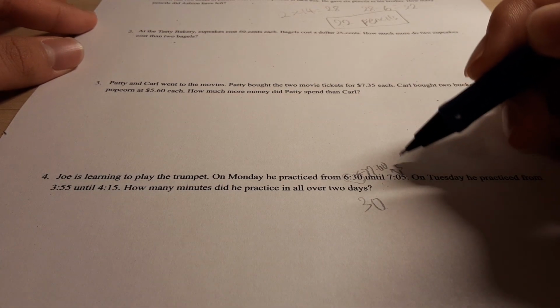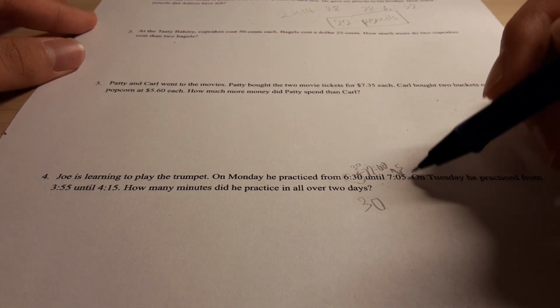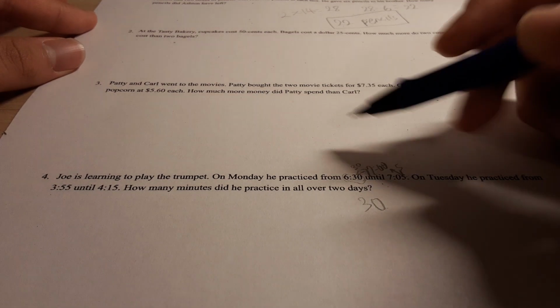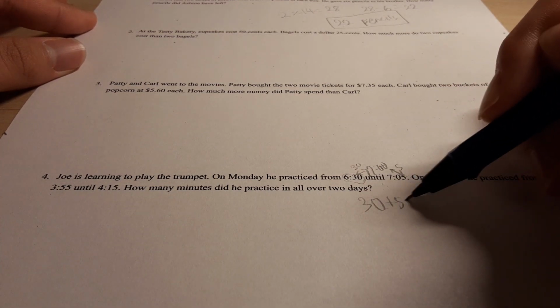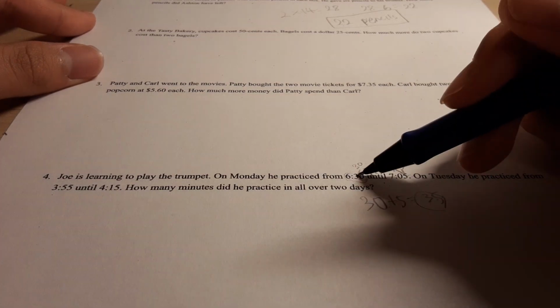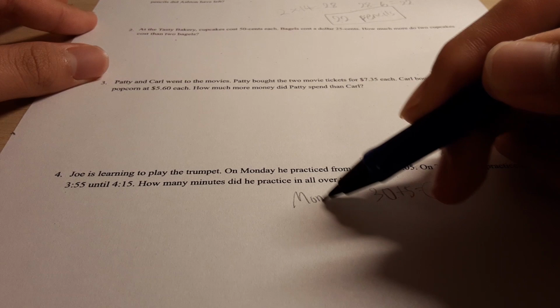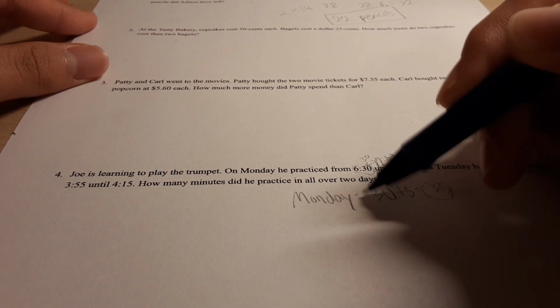There are 5 minutes. So you add these two numbers together to get 35 minutes. So there are 35 minutes between 6:30 and 7:05. So you got the number of minutes you practiced on Monday.